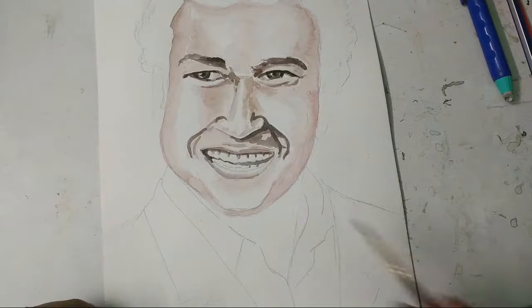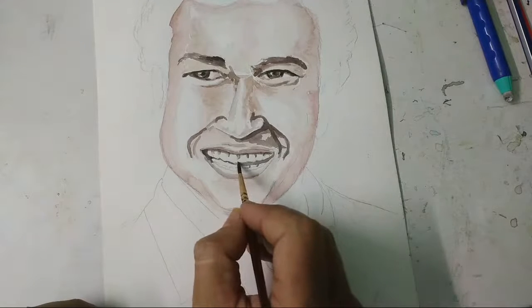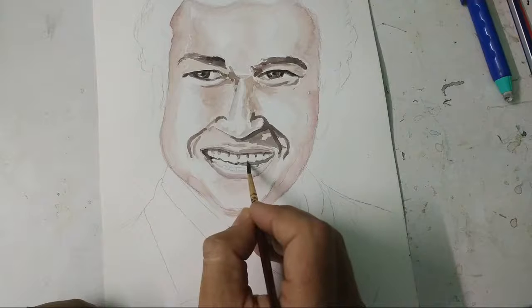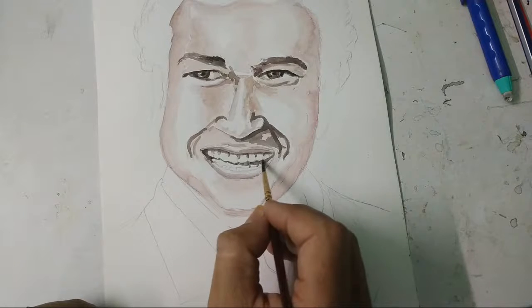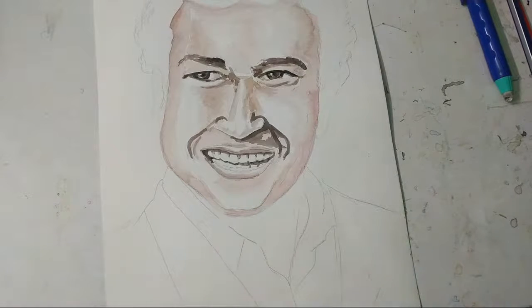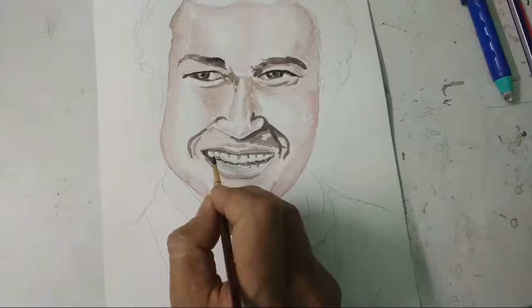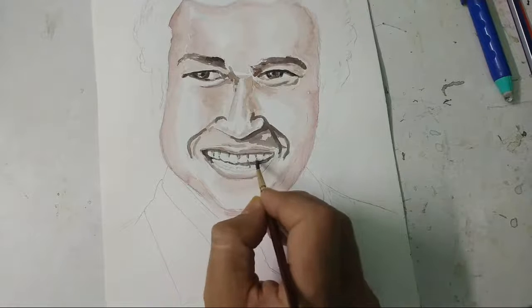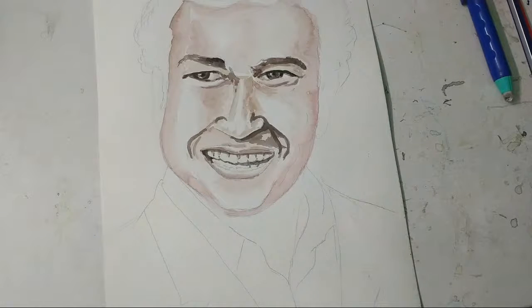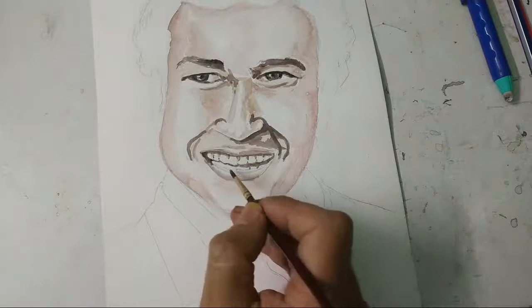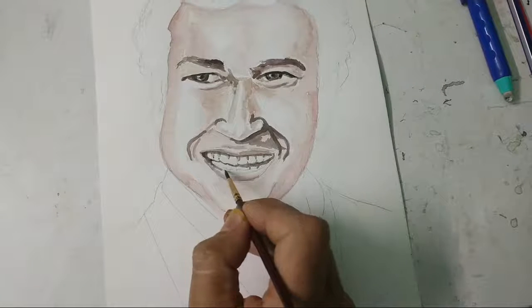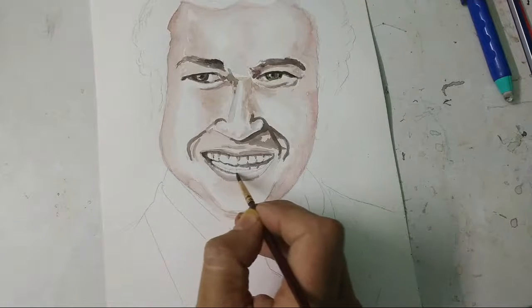And from the lower side, when I will make the angle of the teeth, it will look full teeth is visible. The lower part, the lower lip, inner side of the lower lip will be dark.